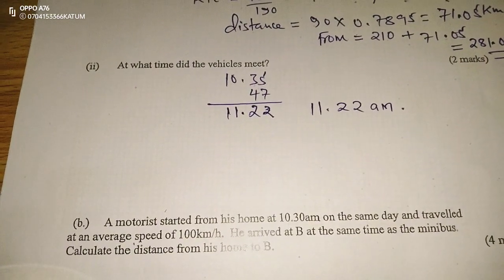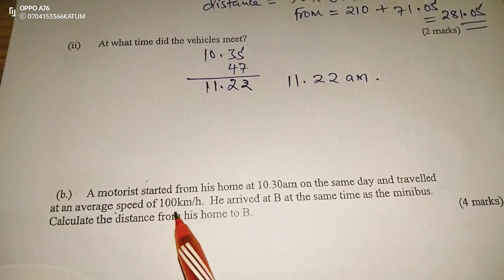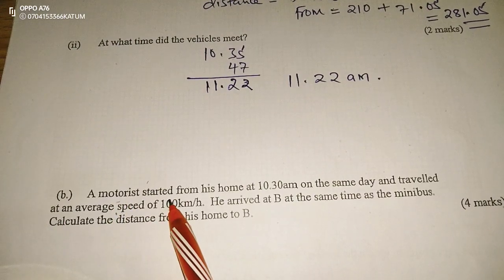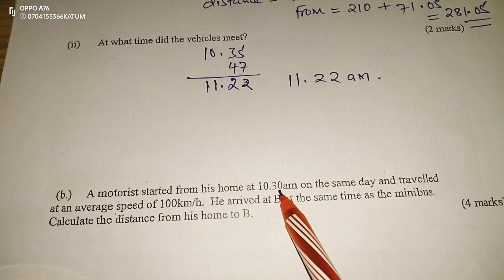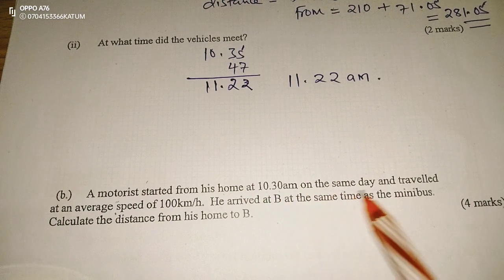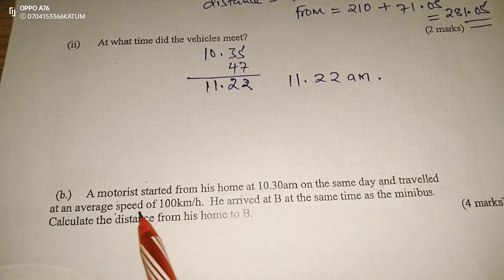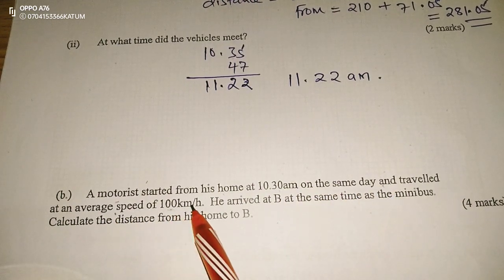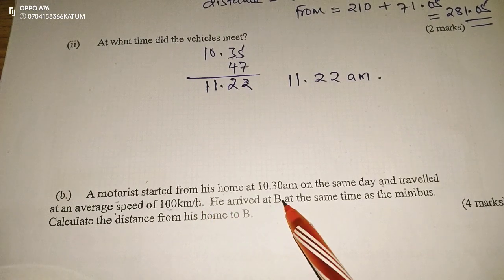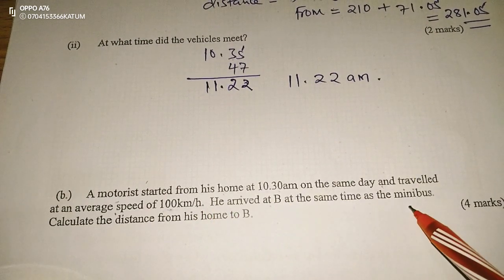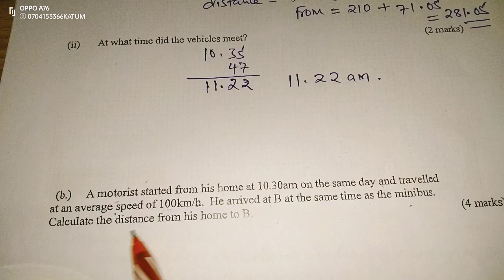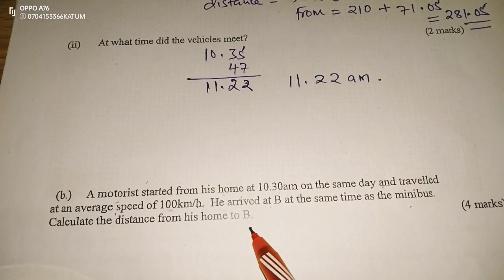Then we are further told that a motorist started from his home at 10:30 a.m. on the same day and traveled at an average speed of 100 kilometers per hour. He arrived at B at the same time as the minibus. Calculate the distance from his home to B.